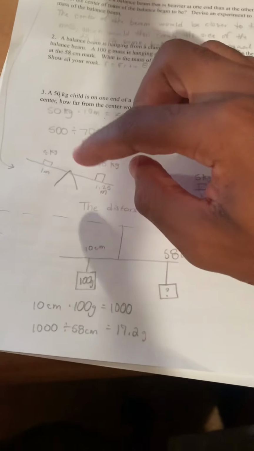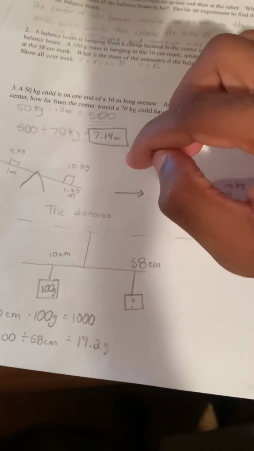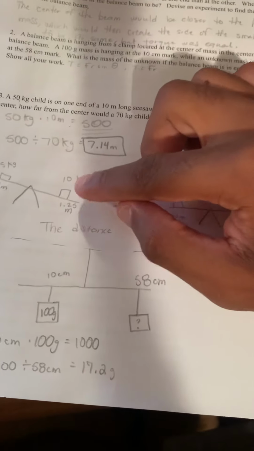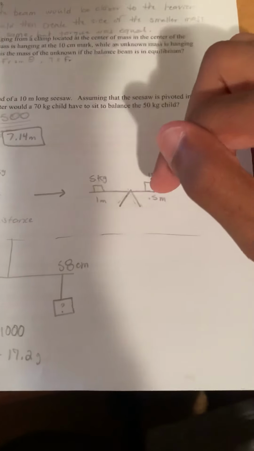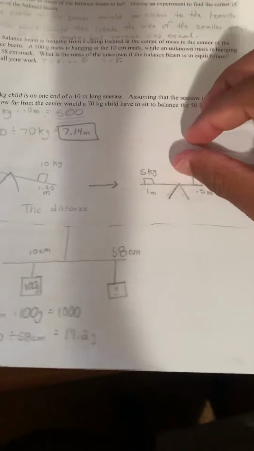And then this would be an example of number 1. As you can see, 5 kilograms would be at 1 meter. And then 10 kilograms would be at 1.25 meters. But this side would be greater. So then you would have to move this 10 kilograms a little closer to equal out this 5 kilograms. And that's how I did number 1.